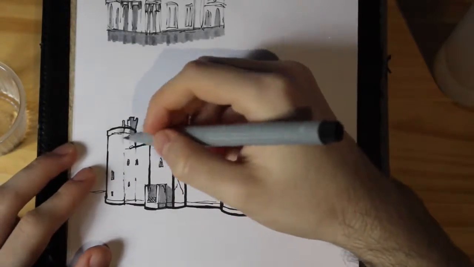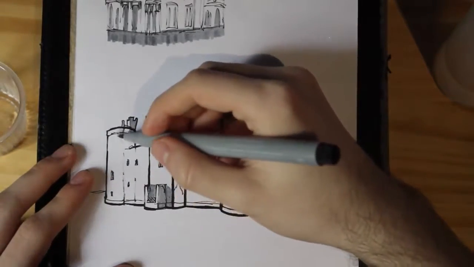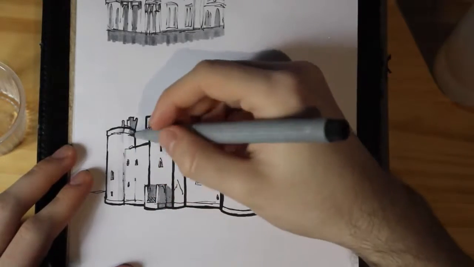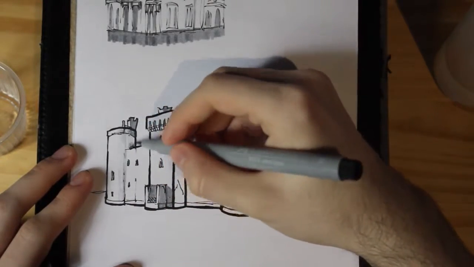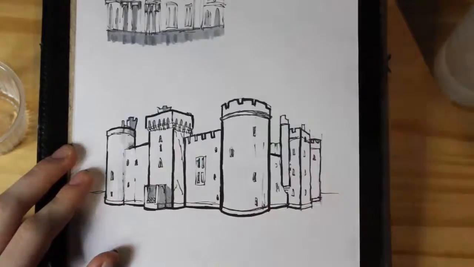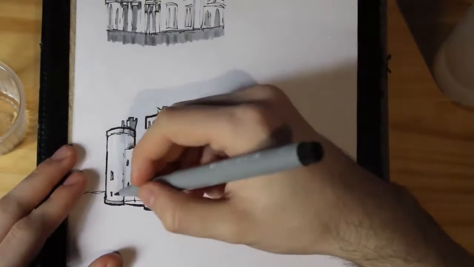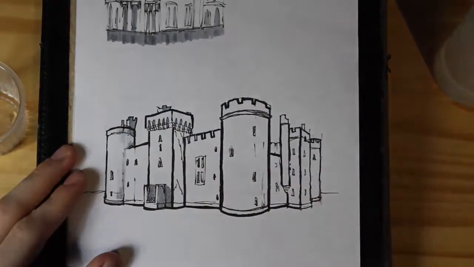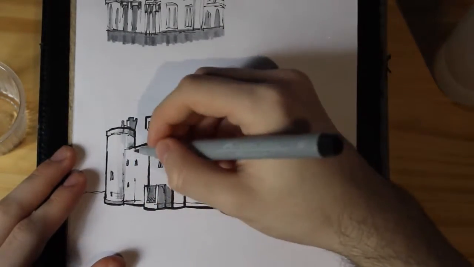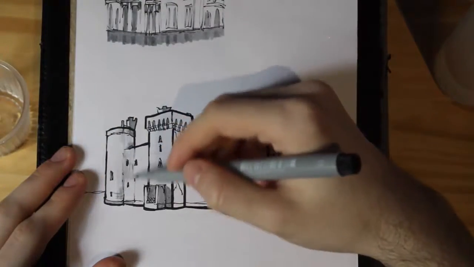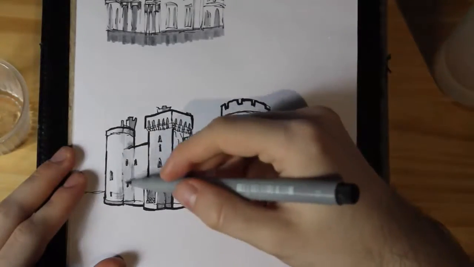Now I've grabbed some water to lighten the pen up a bit, and I'm going to start going from this left side to the right, from the light areas to the darker ones, just because it's easier to handle the pen that way. You can't go from dark to light. With the water, you're going from light to dark.